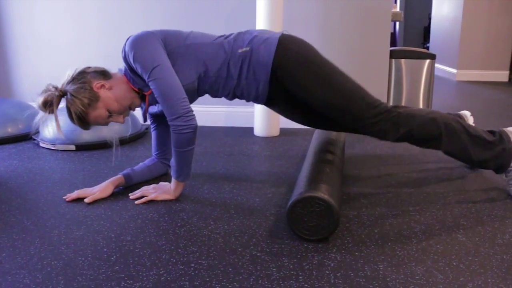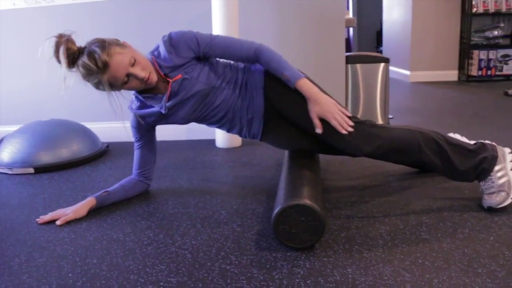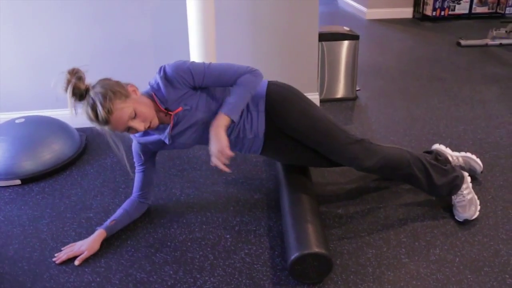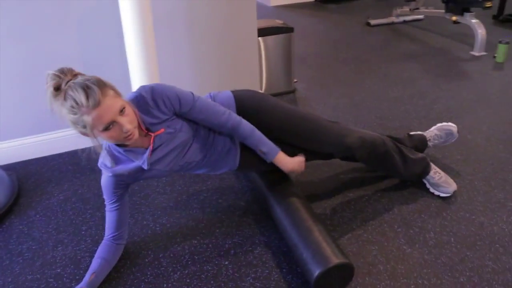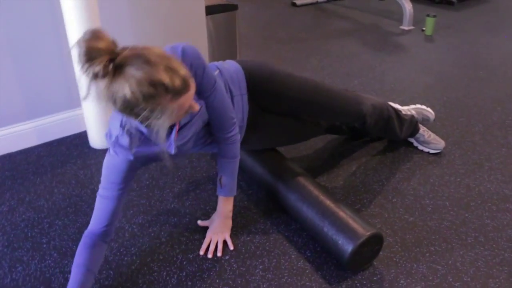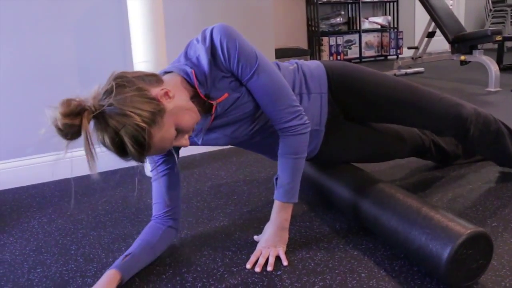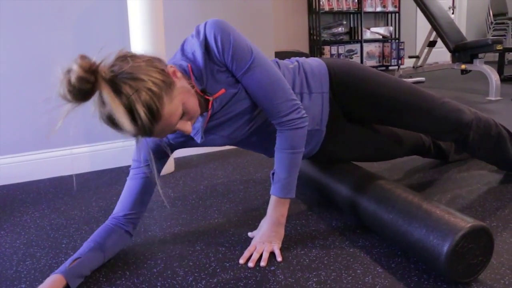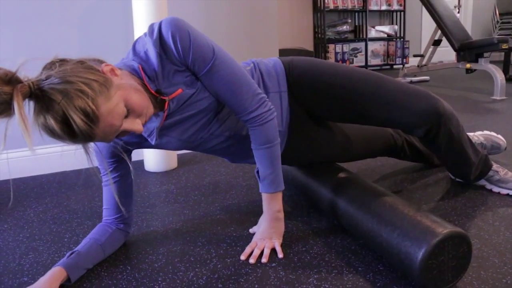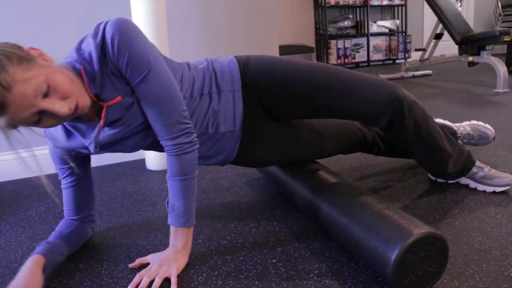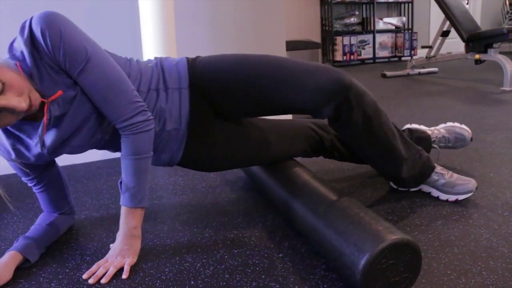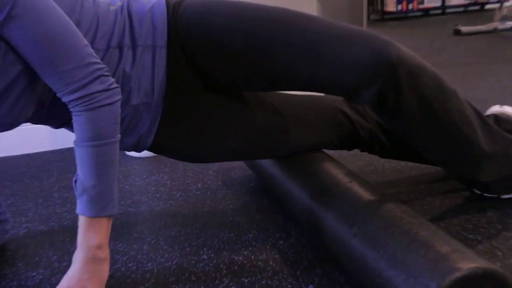Then what you can do, if you have lateral knee pain, so knee pain more on the outside like I did, is roll out your IT bands, which are there on the outside of your leg. So you're gonna start up by your hip like this, and then gently roll it down the side of your legs. You can go all the way down towards your knee. When you get to your knee, stop, go back up.